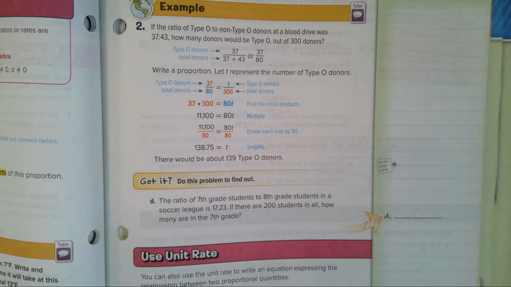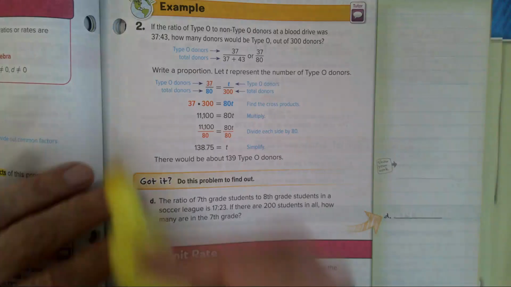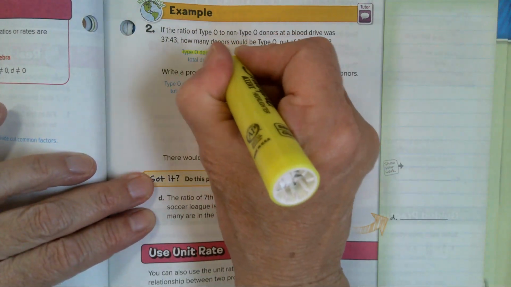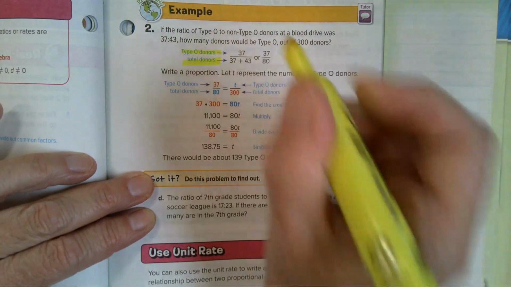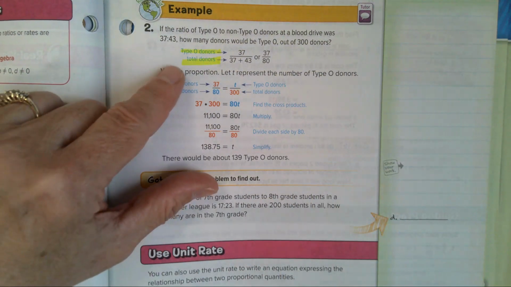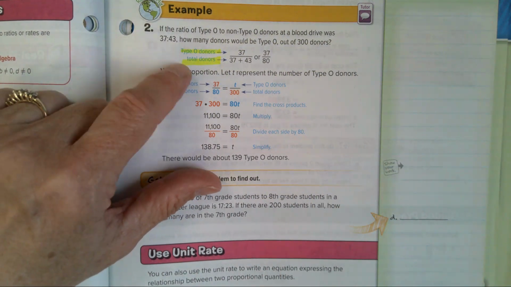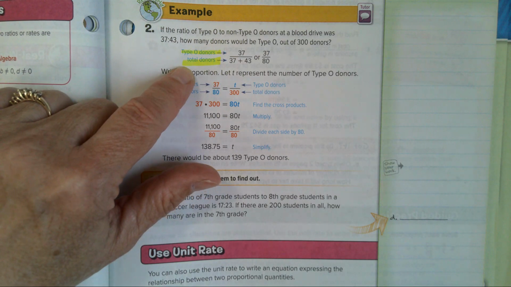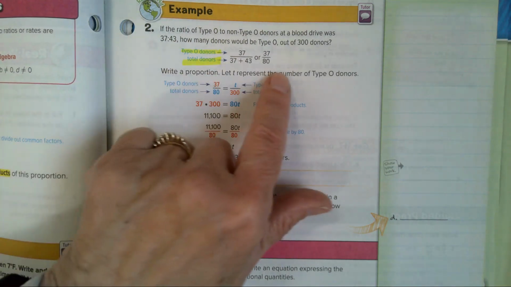Okay, yes, when you have word problems, you have to label. Now, kids, just so you know, if you put total donors on top and type O donors on the bottom, you still get the same answer at the end. It won't make a difference as long as you are consistent, okay?